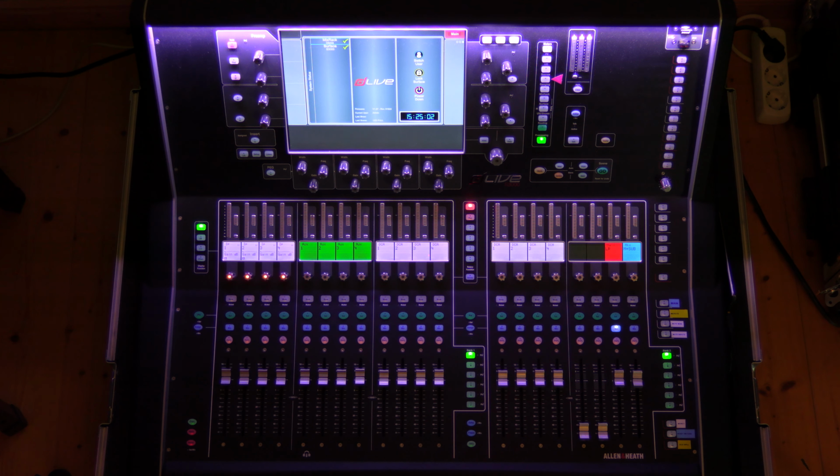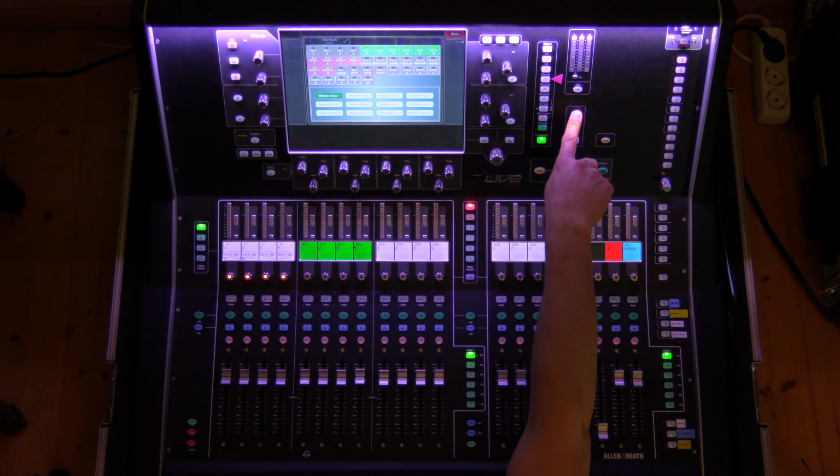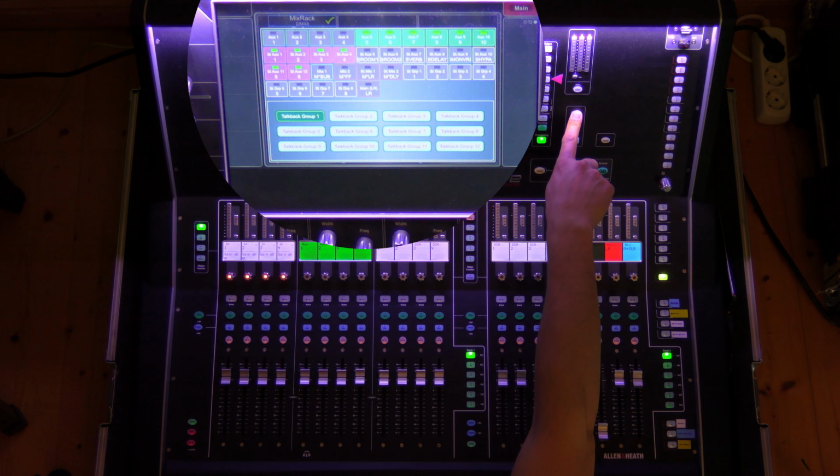And the last functionality is actually about the assign key up here in the talkback section. They are labeled exactly the same, but they do different things. That's important to know. If you press assign up here, you can see it brings up a screen where you can select buses to go to the talkback, the active talkback group that you are in, or you can dial them out of it.